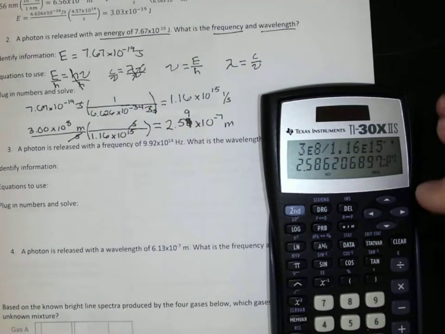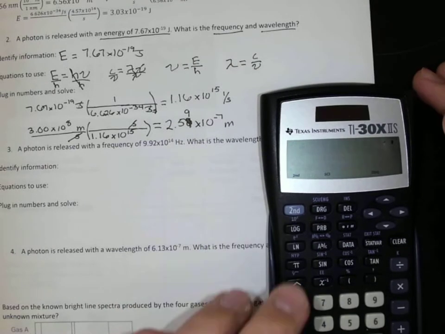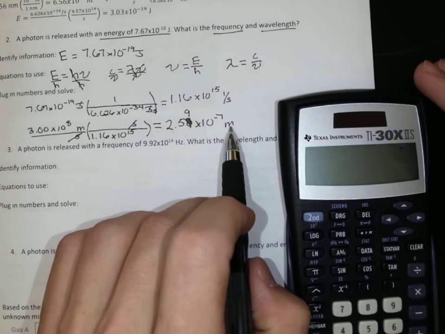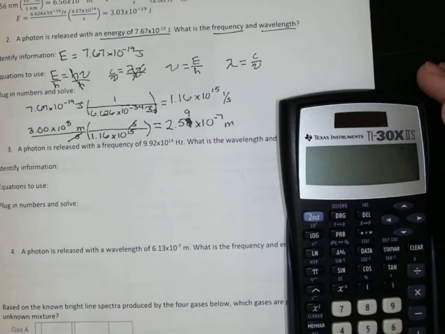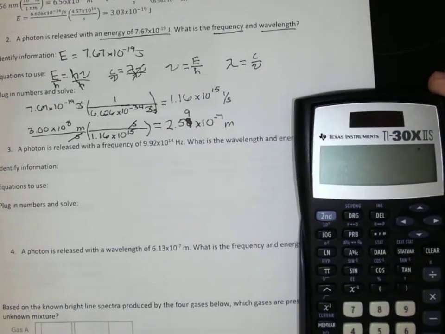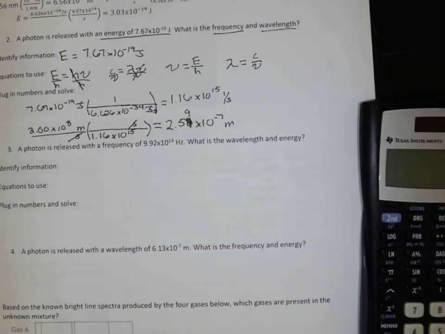All right. So let's go ahead. If we wanted to, again, we could take that meters and convert it to nanometers. But we weren't asked about that, so we're not going to do it. Don't do any extra work than what you have to. Let's do our next question here.